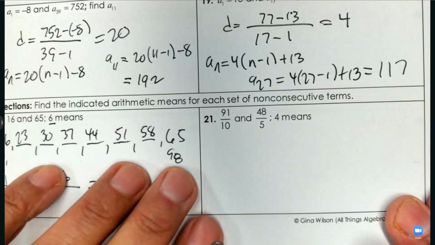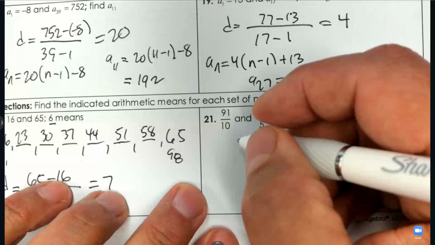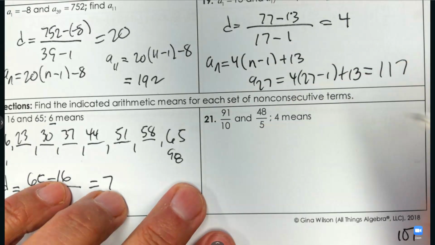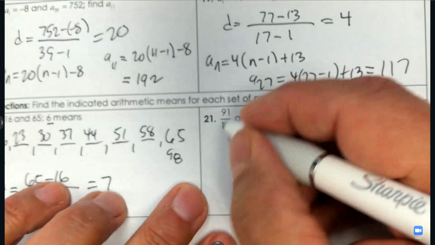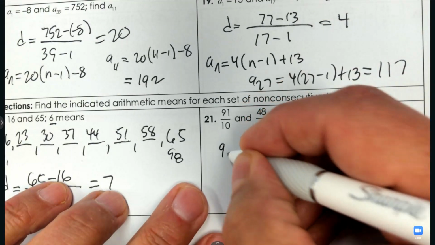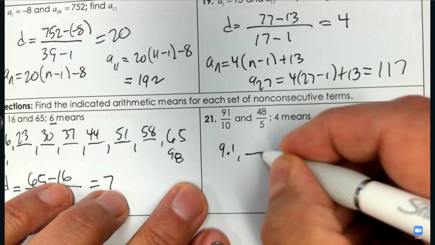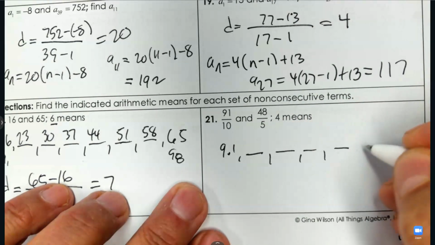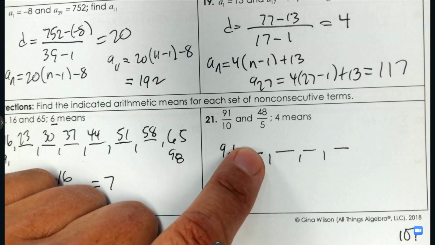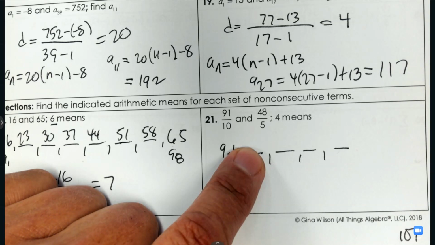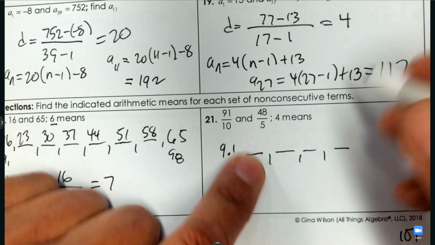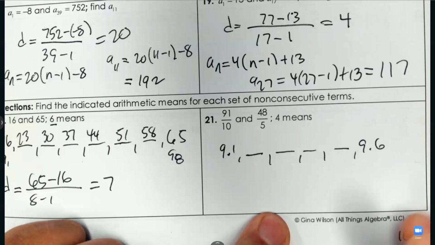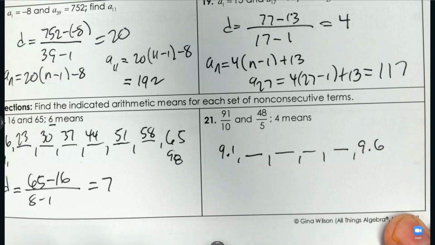Fractions. I'm going to use this as a decimal. So instead of 91 divided, use my calculator, that's 9.1. I'm missing 4 numbers. And then 48 divided by 5, I'm going to do that. So 48 divided by 5, 9.6. So now I have the numbers and I'm trying to figure out what's in the middle.